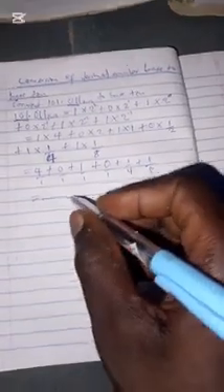So we can easily write it by making all of them a fraction. Here we have our LCM to be equal to 8.